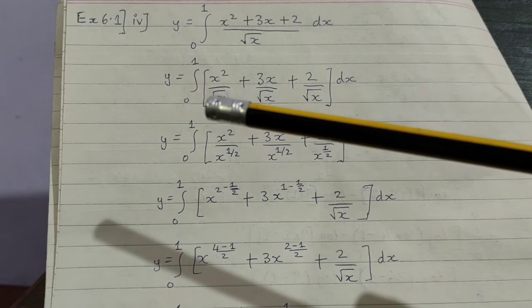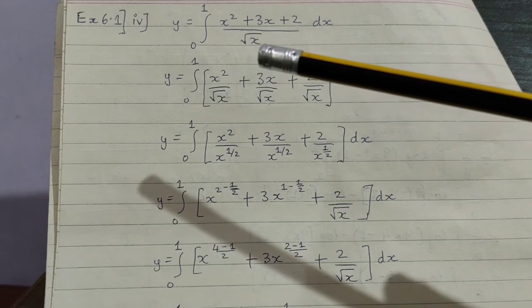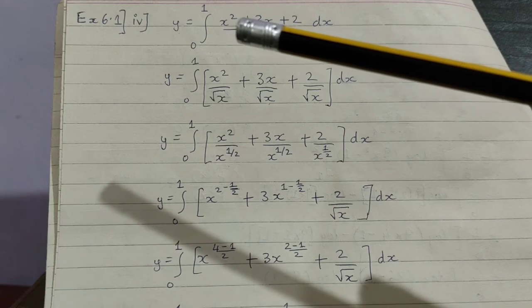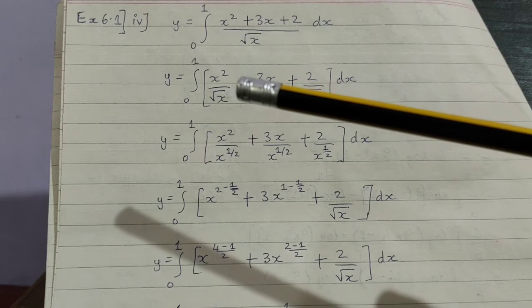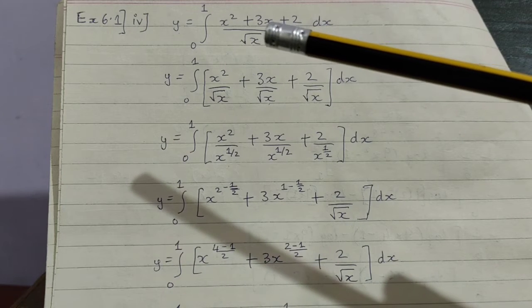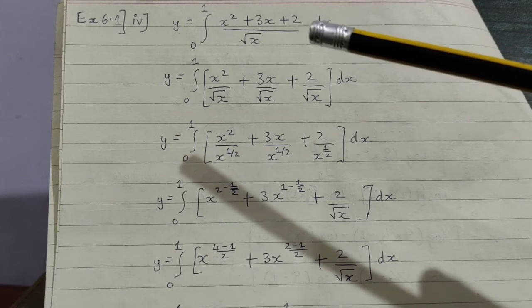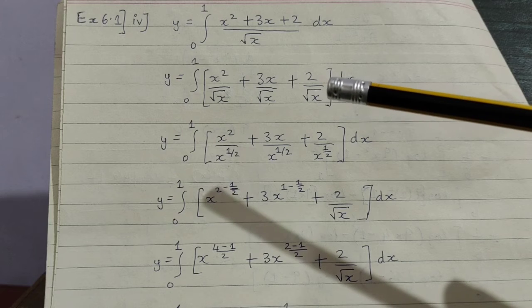Outside the square bracket, 0 to 1 is taken from the question itself, and the root x below will be equally divided: x square divided by root x for the first term, 3x divided by root x for the middle term, and 2 divided by root x for the last term.